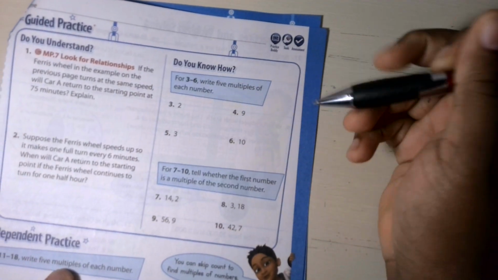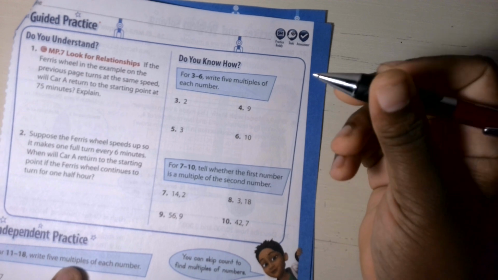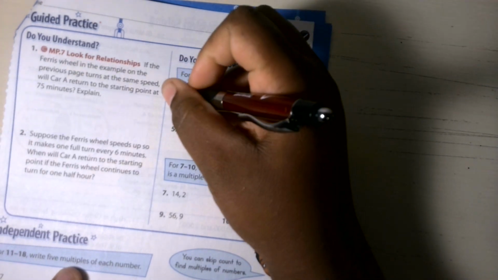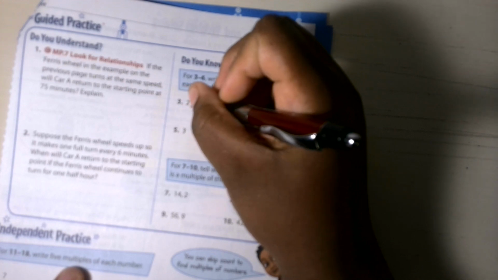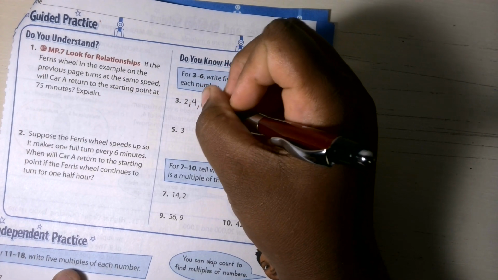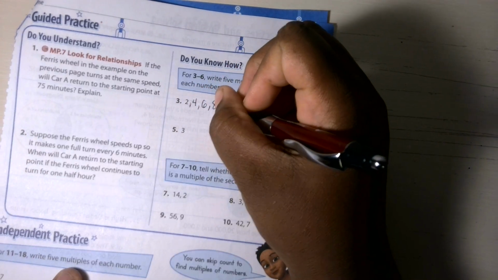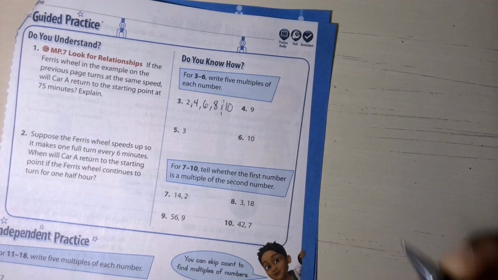Write 5 multiples of each number. So I'm just going to think about my multiples map. 0 is my anchor. 2, 4, 6, 8, and 10.